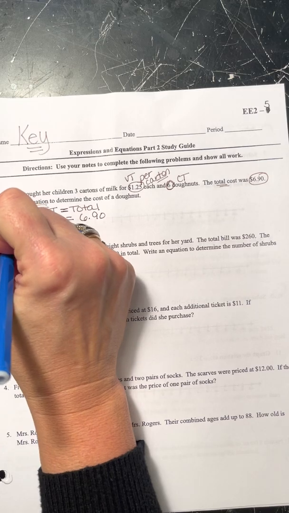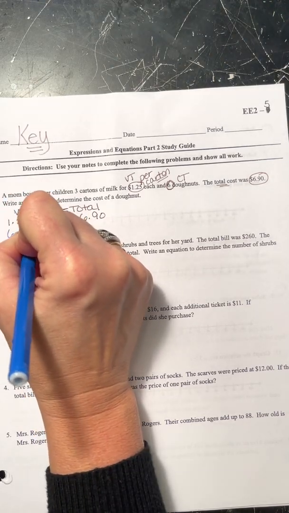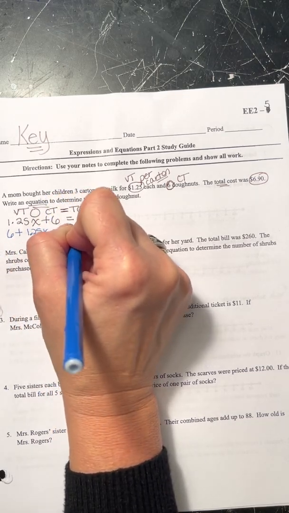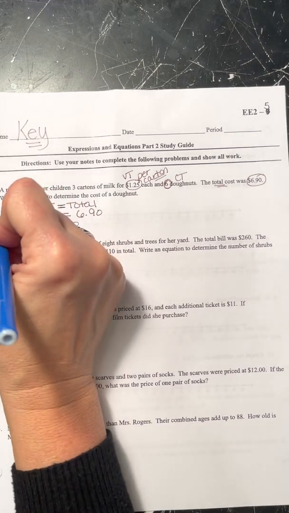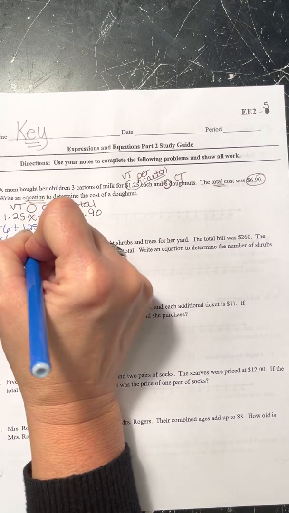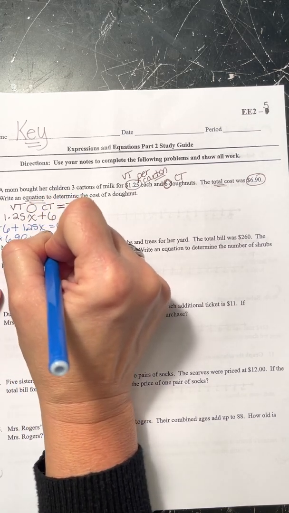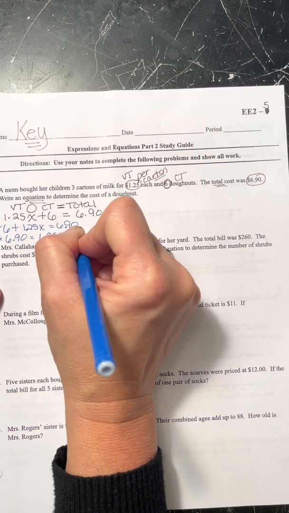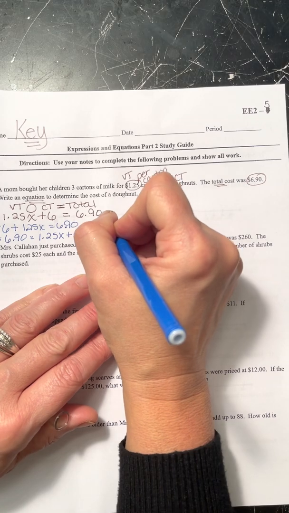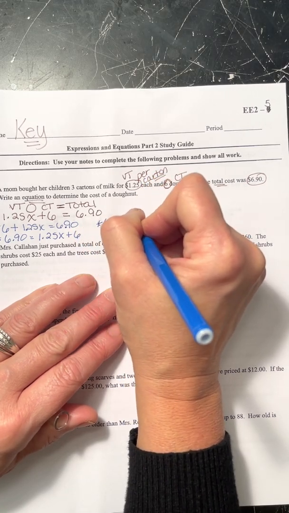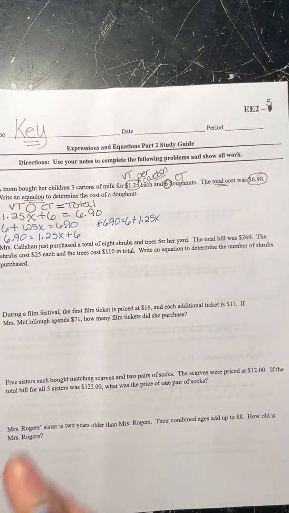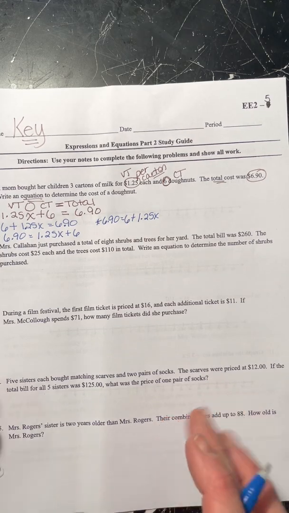Now, keep in mind, you could see our equivalent expression written another way. You might see it written 6 plus $1.25x is equal to $6.90. Or you could see it written $6.90 is equal to $1.25x plus $6. Or you could see it written as $6.90 is equal to 6 plus $1.25x. Any one of those is an equivalent expression to that.